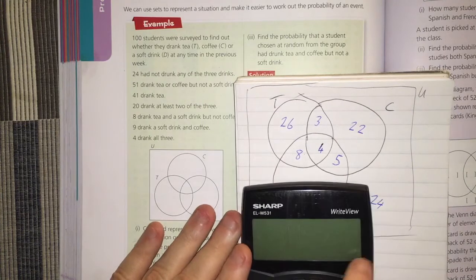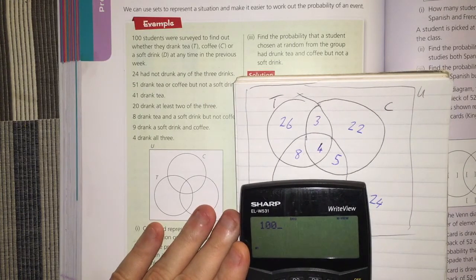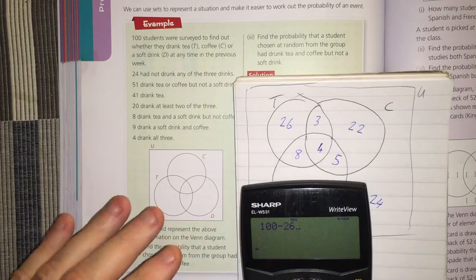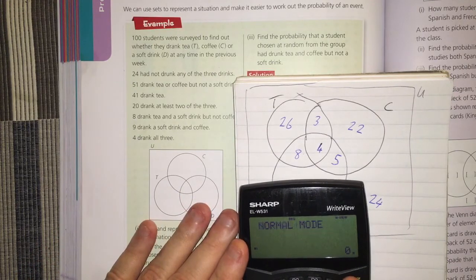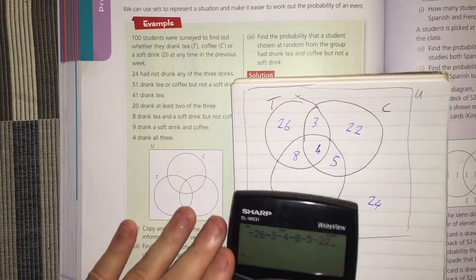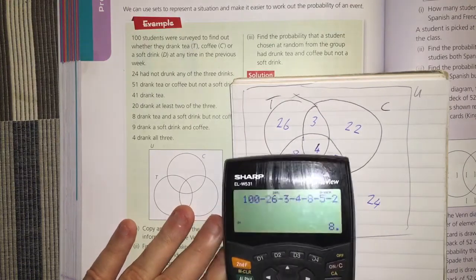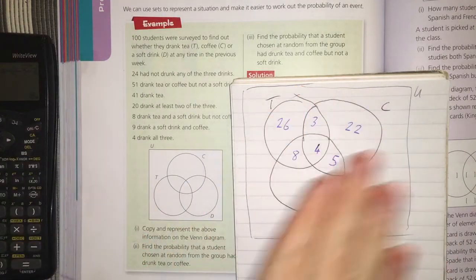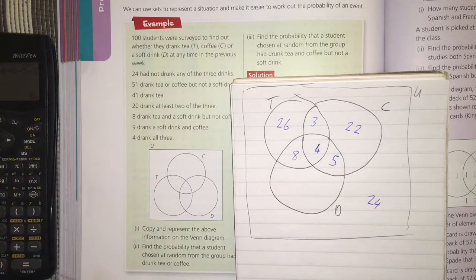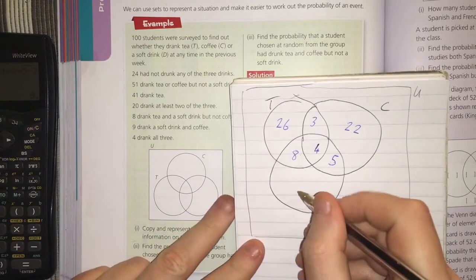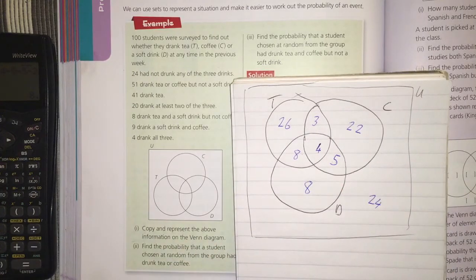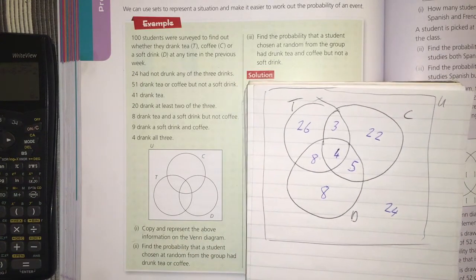So if you do 100, take away the 26 that's there, the 3 that's there, the 4, the 8, the 5, the 22, and the 24 out here as well. That leaves you with 8 people. So you have got 92 people accounted for on that Venn diagram. So the missing 8 are the only section I haven't filled in. So 8 goes in there. That's part 1 done here.